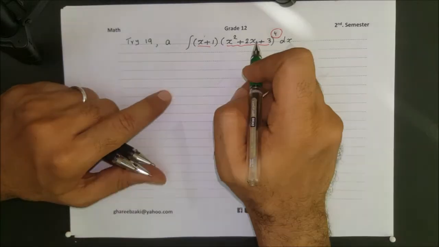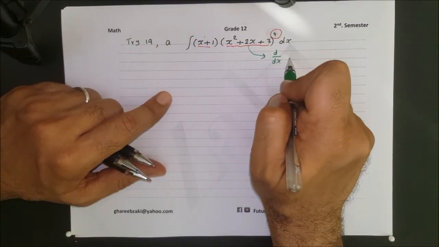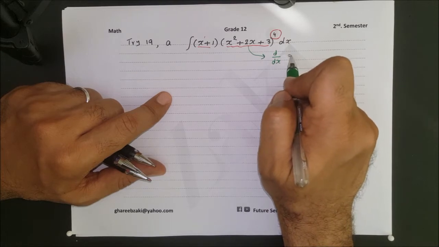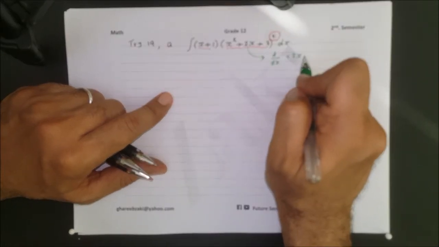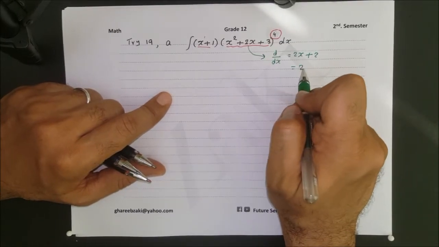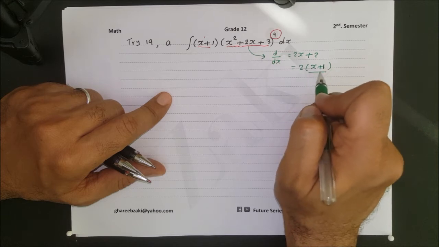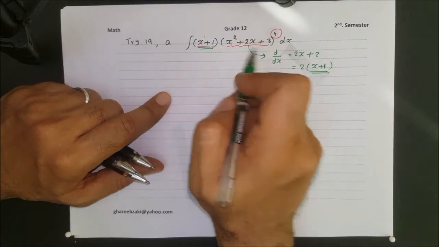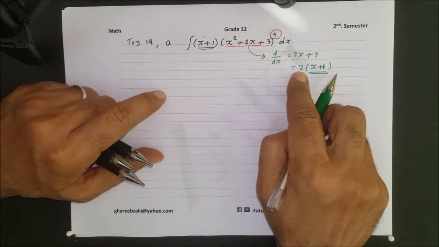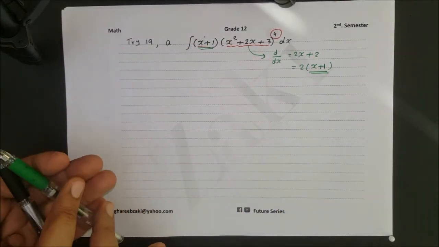Now we differentiate this. So what is the derivative of this function? Derivative of this function, it's 2x plus 2. We can take 2 as a common factor, so it's 2x plus 1. Can you see? We have already x plus 1, but we don't have this 2. So what do we do? We multiply by 2 and outside divide by 2.